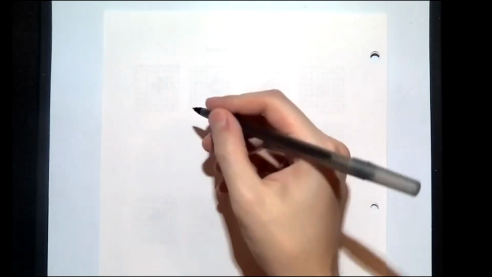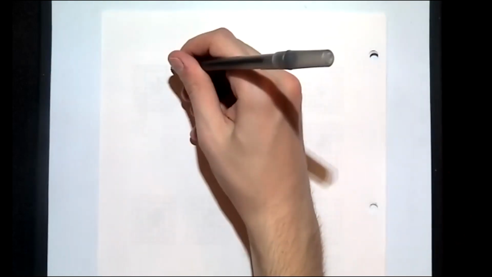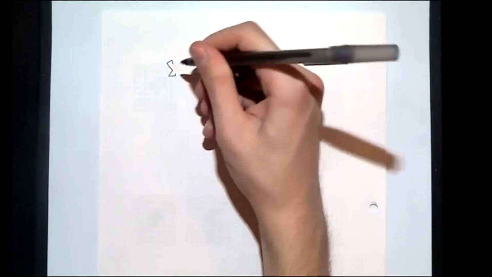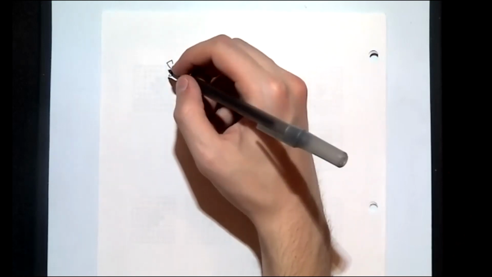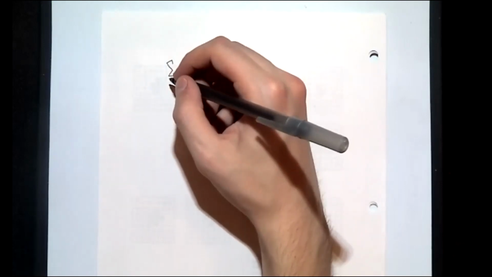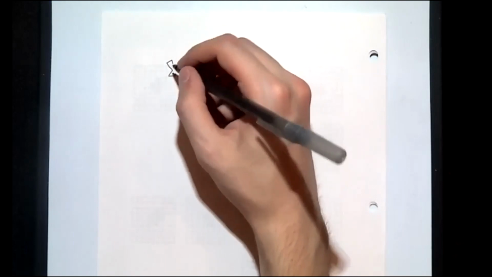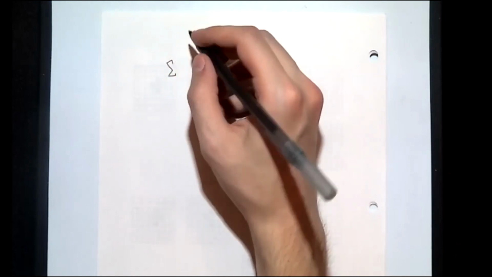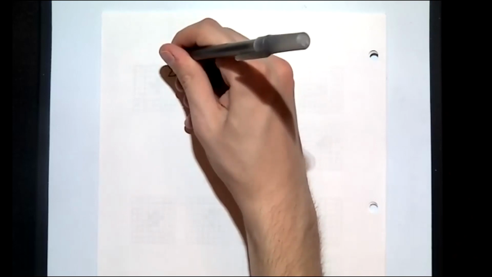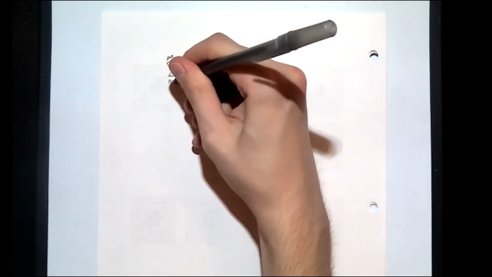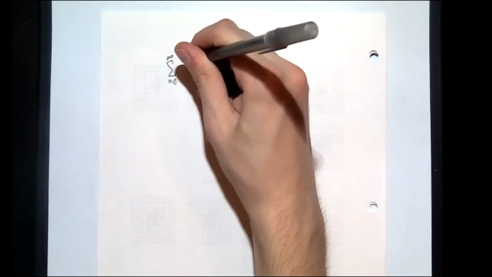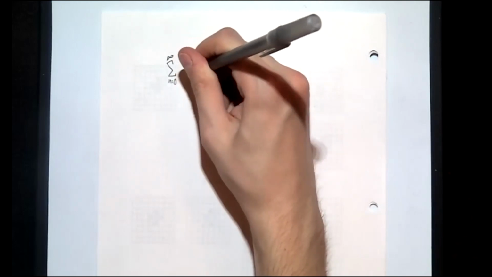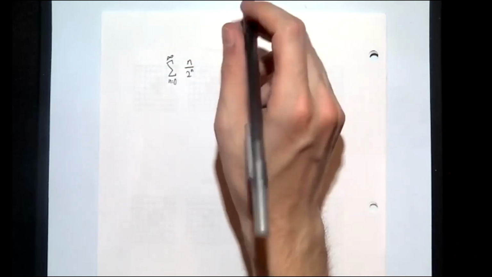Close the cap on this. All right, so we have n equals 0. Oh, it's 2 to the n, okay, yeah, 2 to the n. Okay, that makes sense. All right, so we have the sum from n equals 0 to infinity of n over 2 to the n.